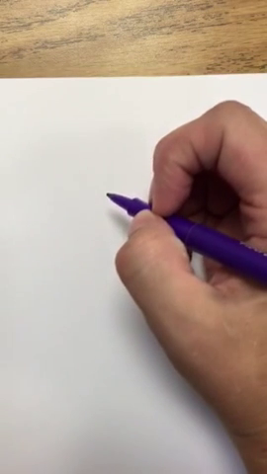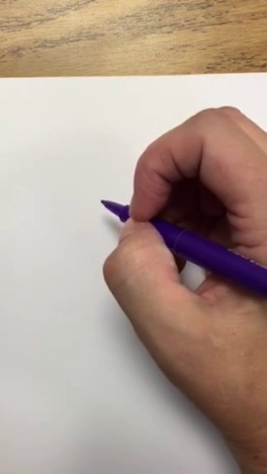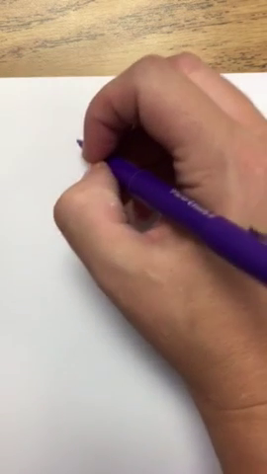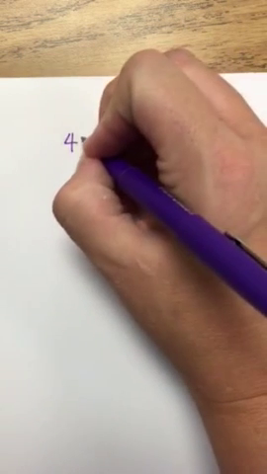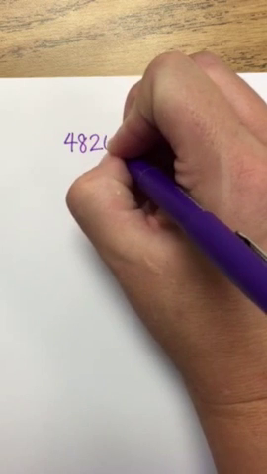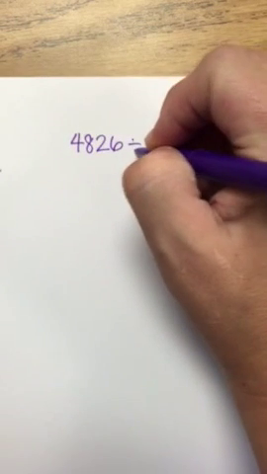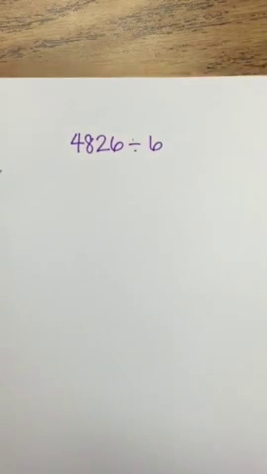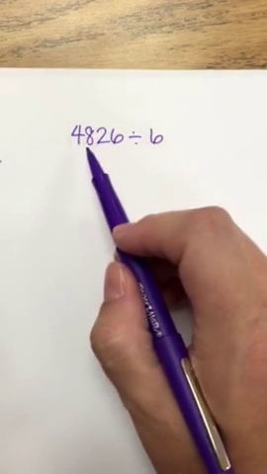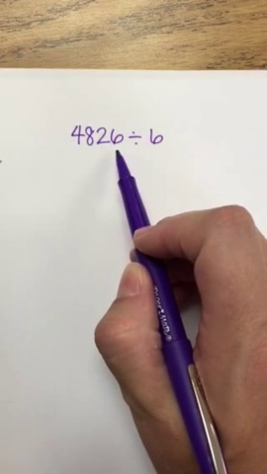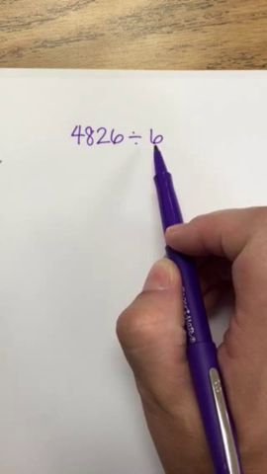In this video, we are going to discuss partial quotients. Partial quotients is a method which can be used to divide numbers. For example, let's look at the number 4,826, and let's divide that by 6. 4,826 is our dividend, and 6 is our divisor.